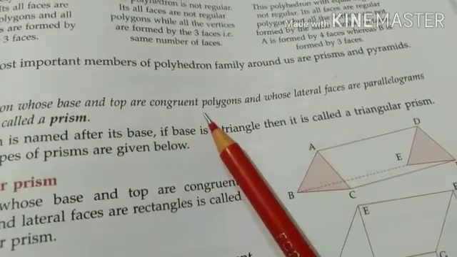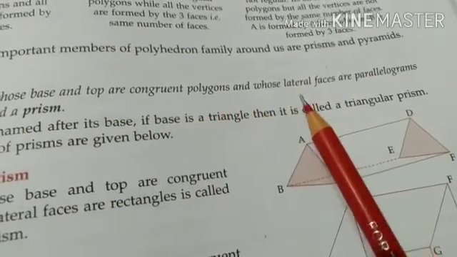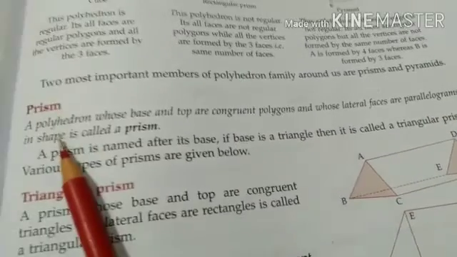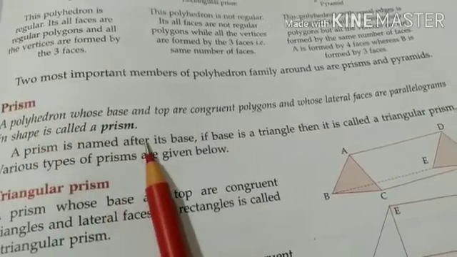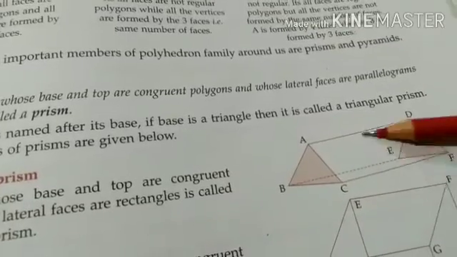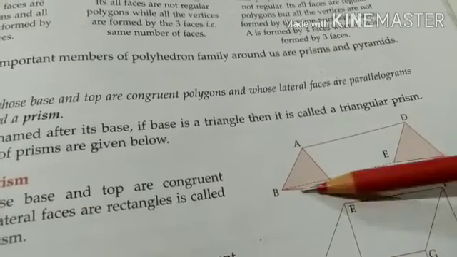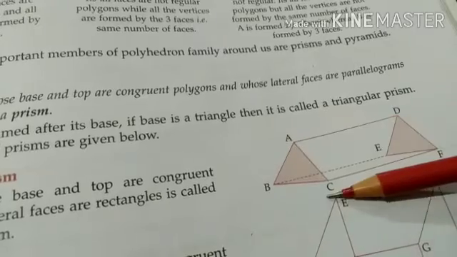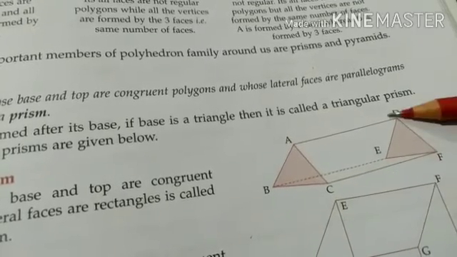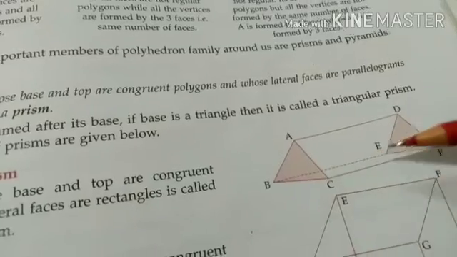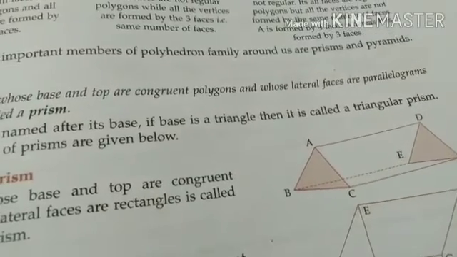So, a polyhedron whose base and top are congruent polygons and whose lateral faces are parallelograms in shape is called a prism. If you see, AC and BF are also parallel. So, we can see ACFD is a parallelogram. So, this type of shape is known as a prism.